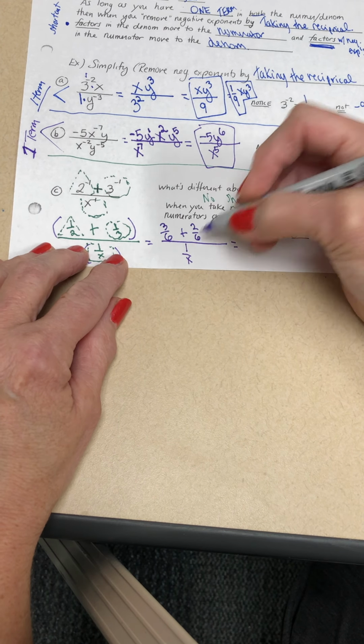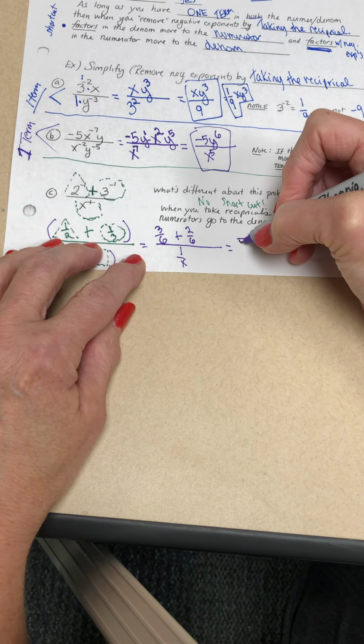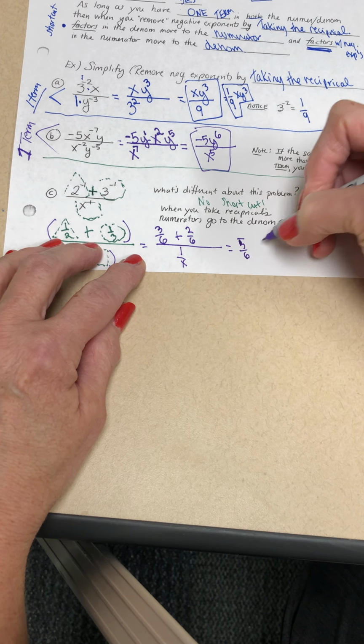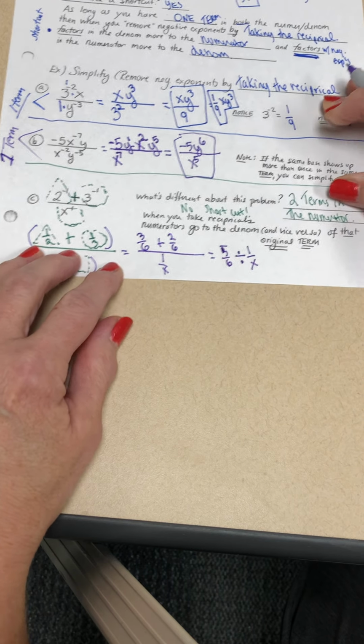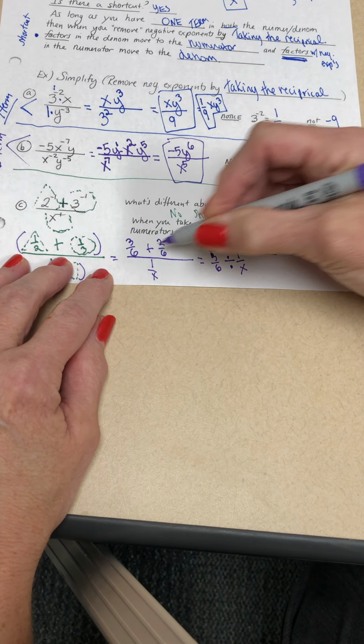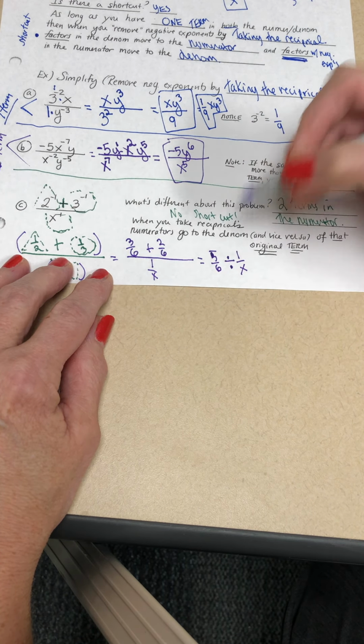And so in the numerator, now that I have a common denominator, that's 5/6. And then I'm going to change the division symbol to this. 5/6 divided by 1/x. Instead of the fraction bar, I have that division symbol.